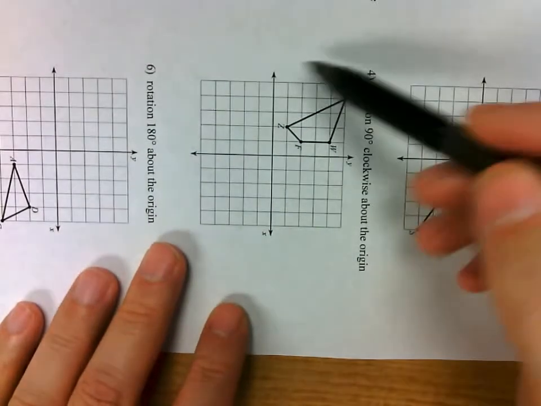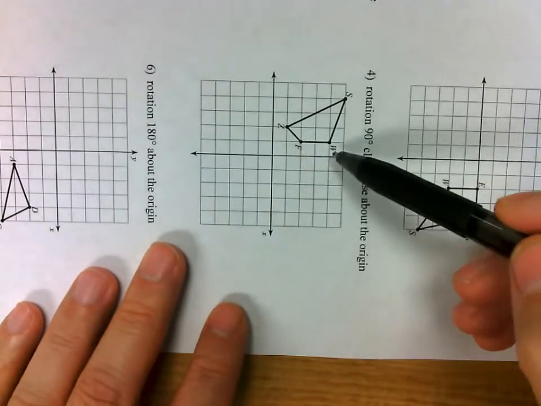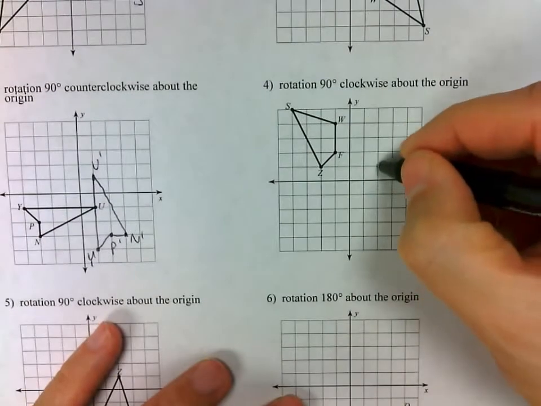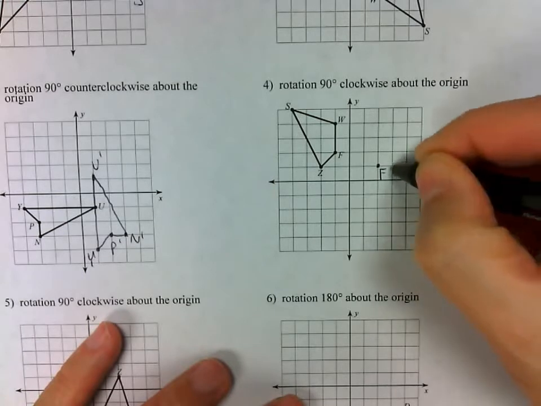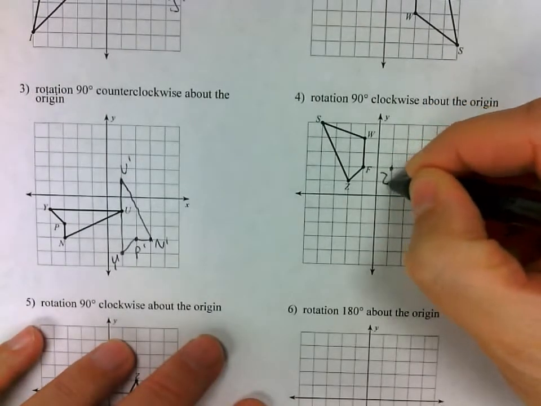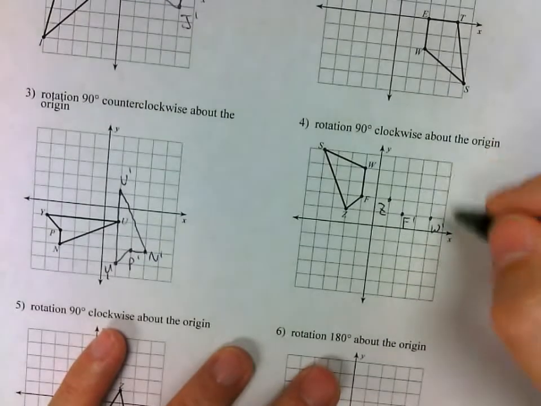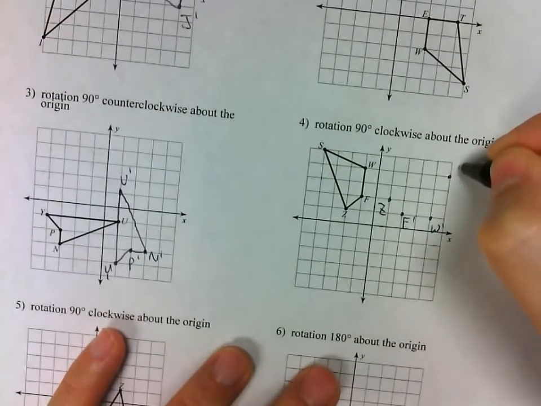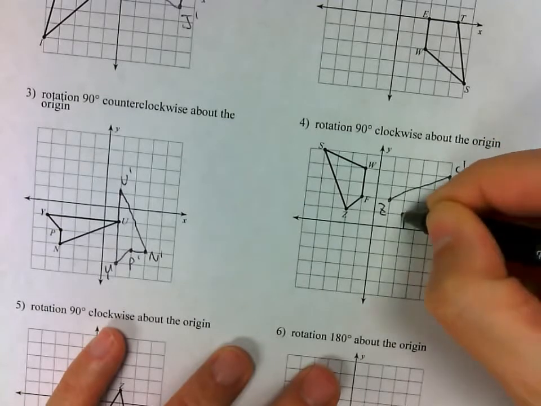So what that means is I need my whole figure to be in quadrant 1. And then F is at 2, 1, W is at 4, 1. So 2, 1, F, 4, 1, W. Prime, prime. Z is at 1, 2. S is at 5, 4. Connect my points, and I'm done.